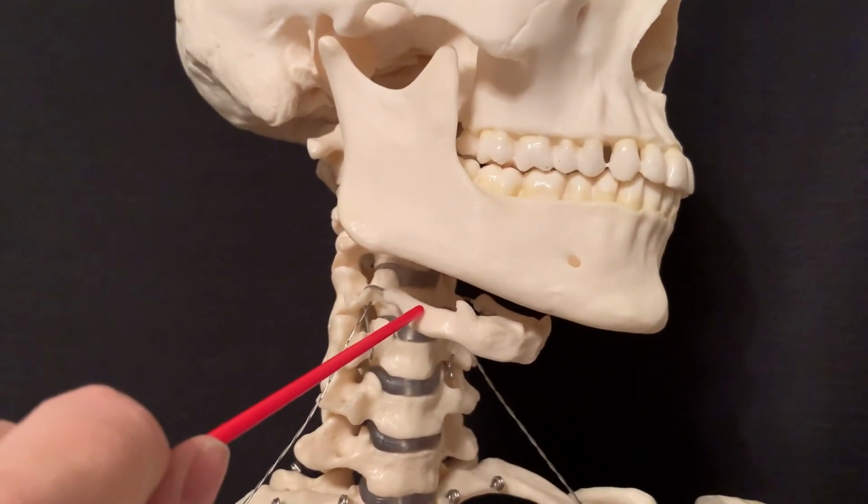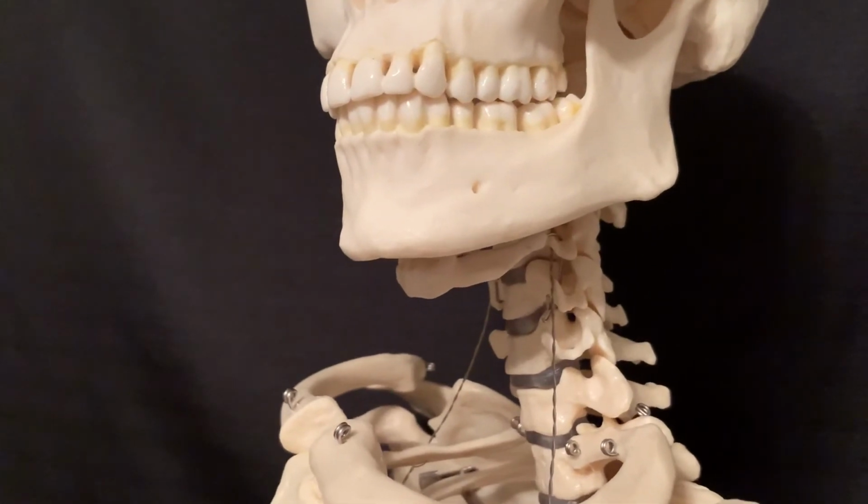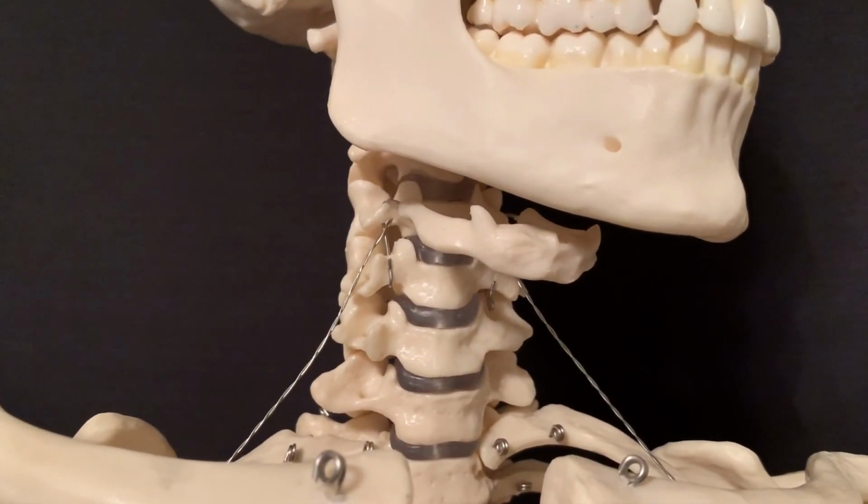While it isn't officially classified as a skull bone, I did want to acknowledge the hyoid bone that lies just inferior to the skull. This is actually the only bone in the body that does not articulate with any other bone. Instead, it's actually suspended by several ligaments and also serves as an attachment point for some muscles that move the tongue and the larynx.